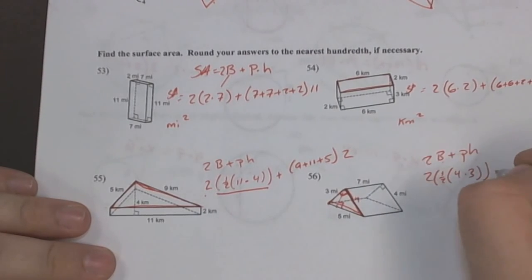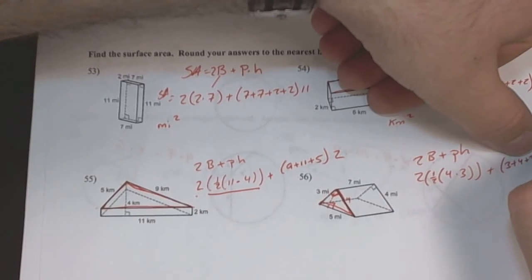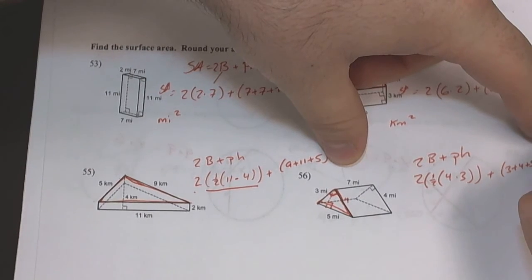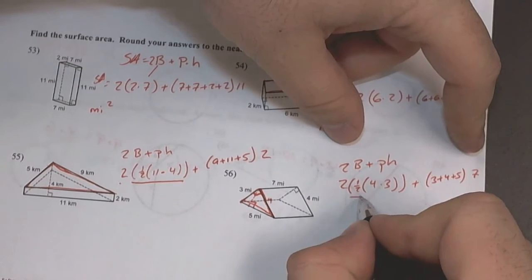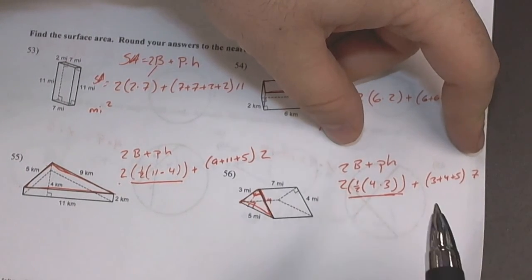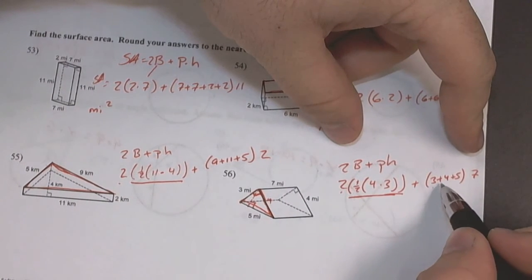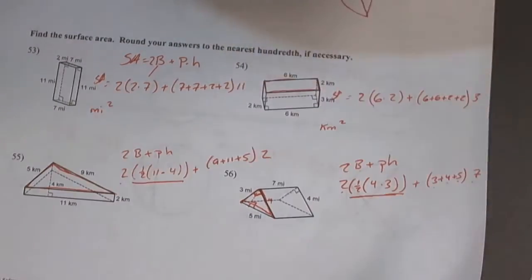I need 2 of those, plus the perimeter of the base, which is 3 plus 4 plus 5, times the height of the stack of bases, 7. There we go. Move so you can see it. So I have the area of the base, 1/2, times the base of the triangle times the height of the triangle. I've got 2 of those, plus the perimeter, 3 plus 4 plus 5, times the height of that stack of bases.